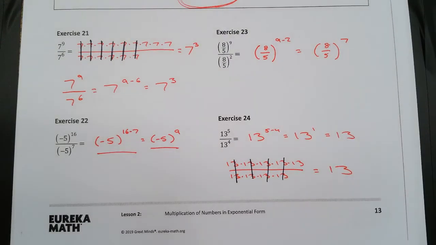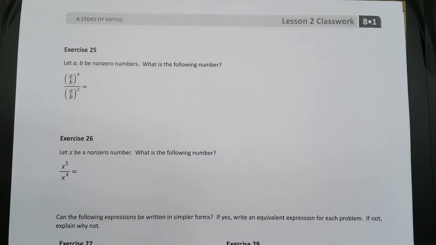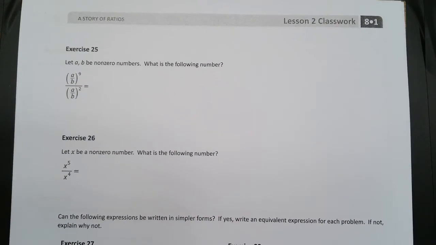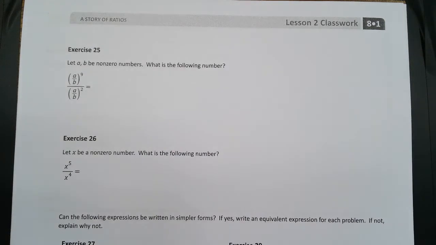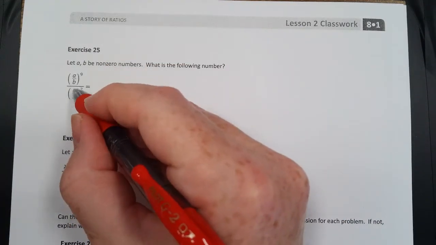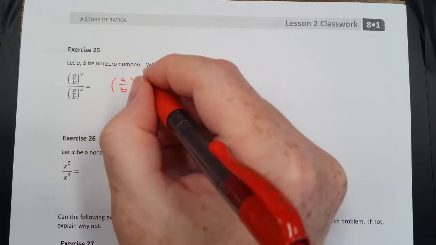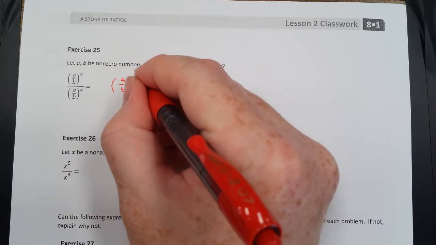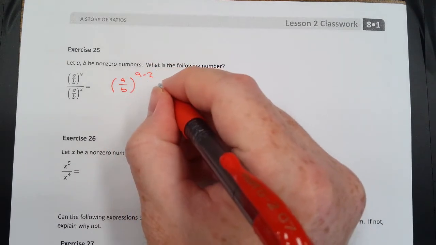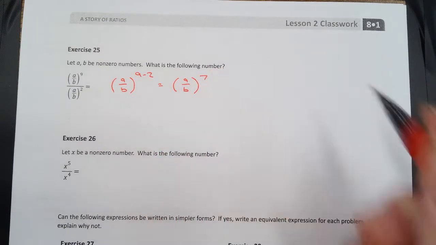Going to next page, page 14. Go there with me, please. And this time we have the same kind of dividing of exponents, only this time it's variables. And remember, don't be scared by the variables. Don't be confused by the variables. You just do the same thing. The base is a over b, so keep the base the same. And it's dividing the same base, so we subtract the exponents. So we get the base a over b to the 7th.